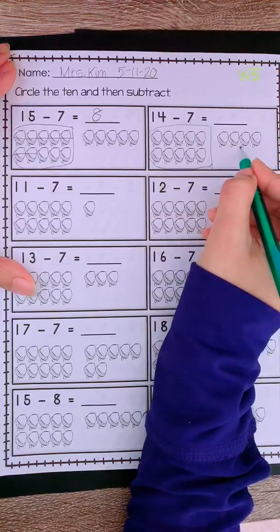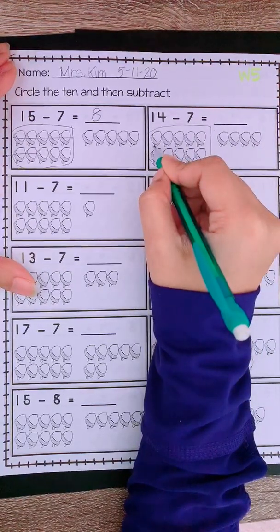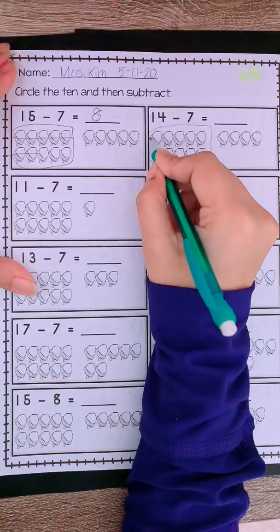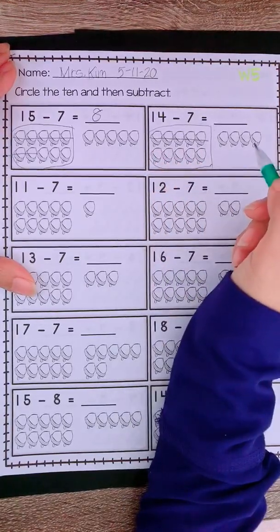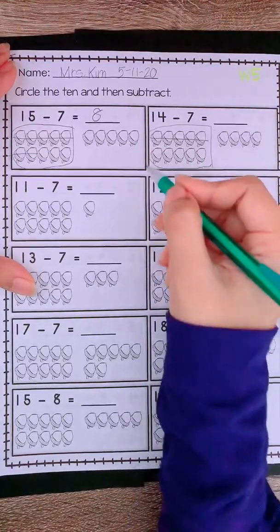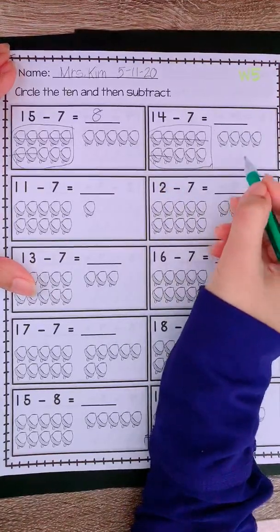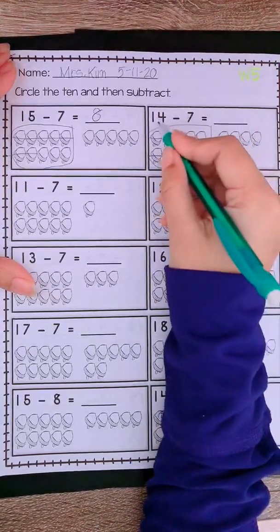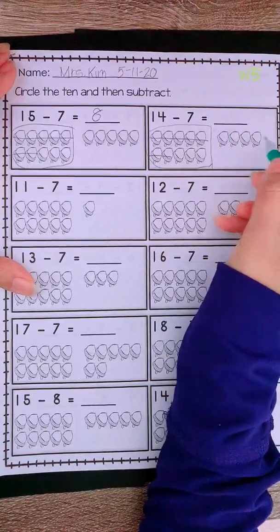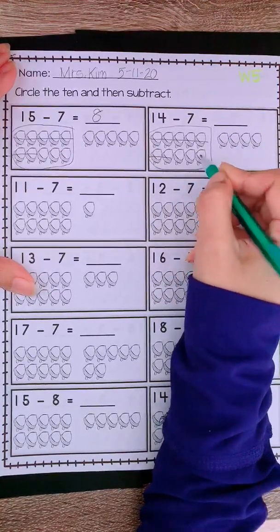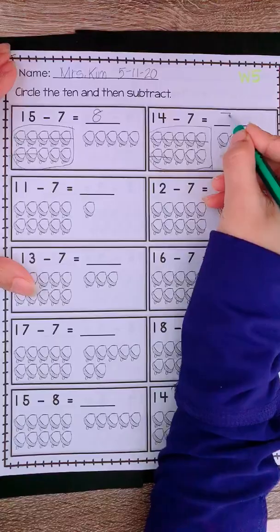Once again, we're not starting from here. We're going to take from the 10. So we're going to do 5. We don't need to count because we know a group of 5 when we see it. 6, 7. Now we're going to count what's left over. We know there's a 4 here because there's 4 ones. So 4, 5, 6, 7. And we have 7 as the answer.